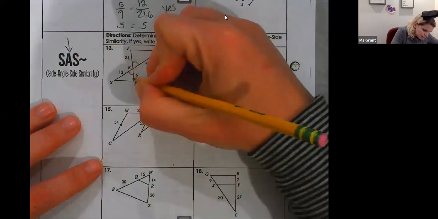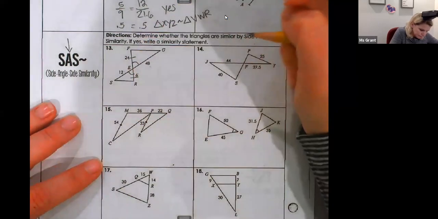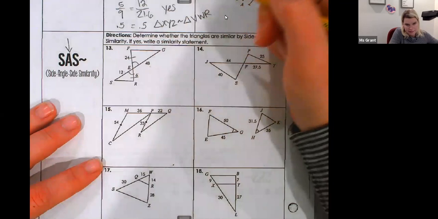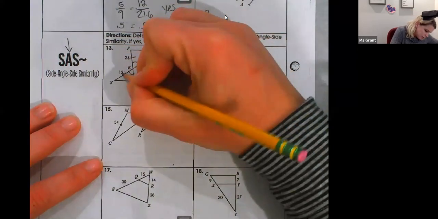Obviously the 6 is going to go with the 24 because they're the shorter sides. 12 goes with 48.